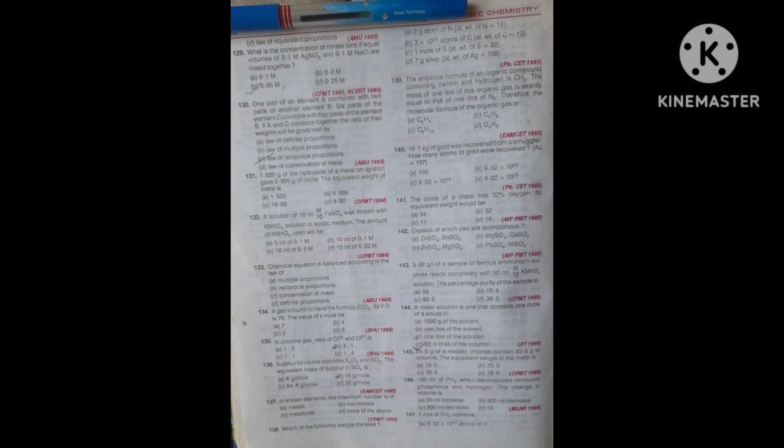That is option D, 10 ml of 0.02 M, because the M1V1 value you calculated is equal to 1 by 5.